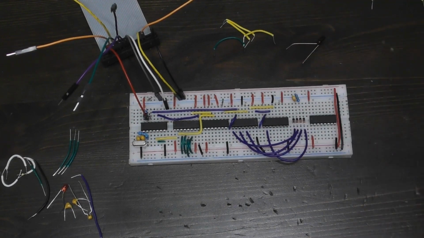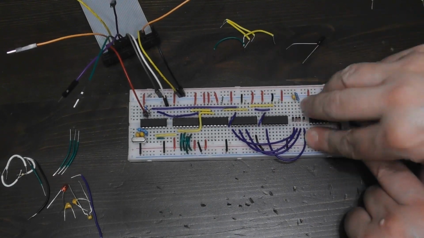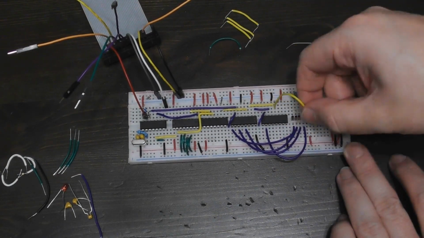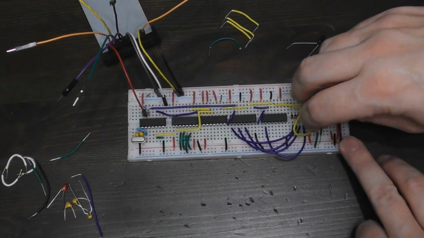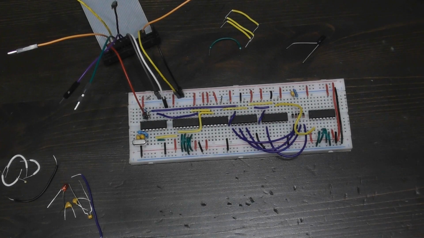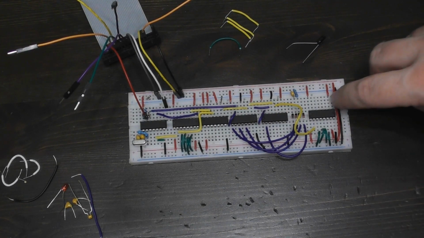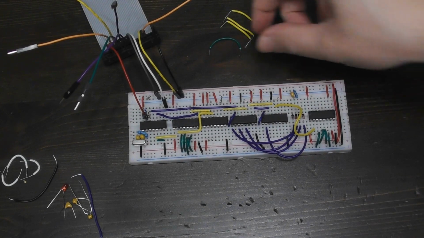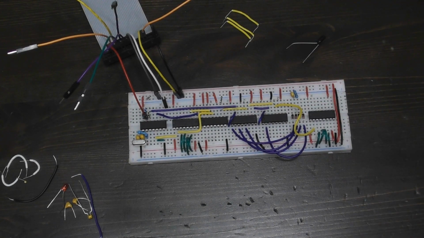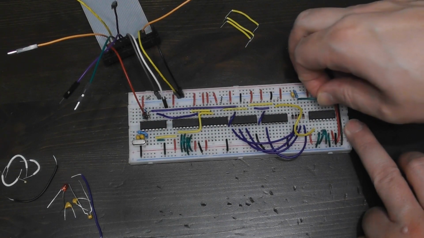So the general hookup of this counter is exactly like the one we did before. That's most of the signals hooked up there. The main one missing is the parallel enable, which needs to come from our brand new address mark detector.